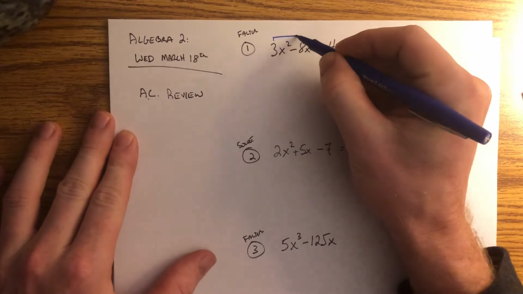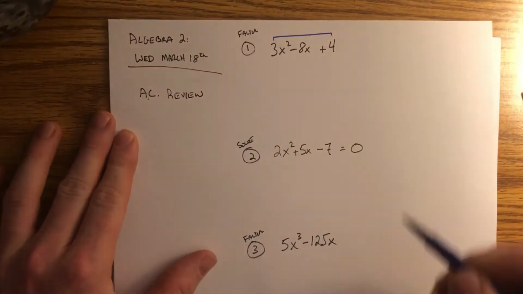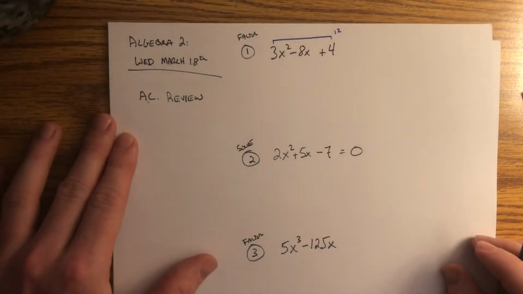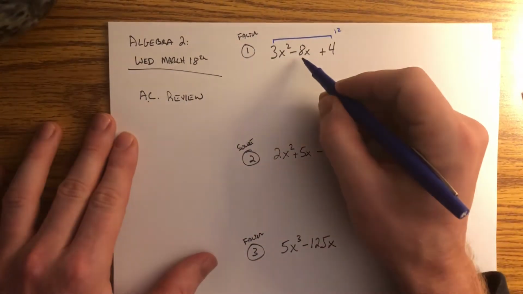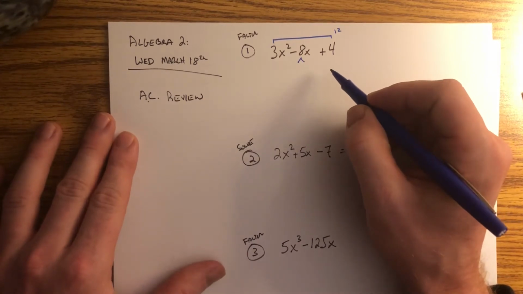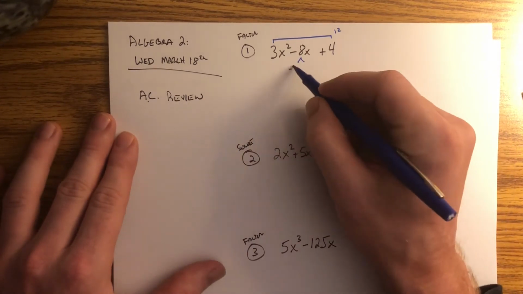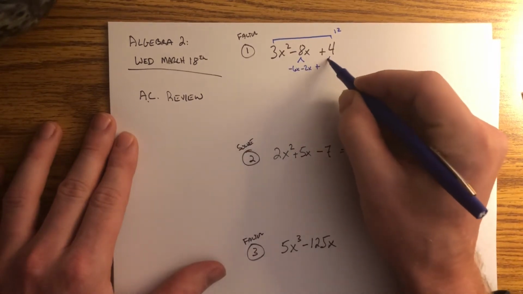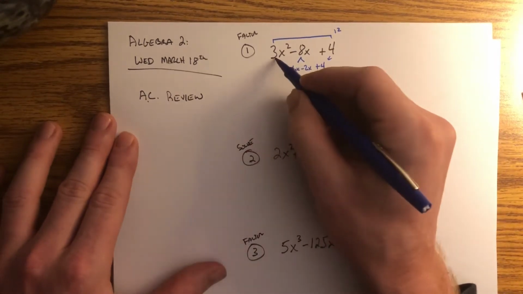To do the AC method, you multiply A and C together, you get 12. And then you need things that multiply to 12 that add to negative 8, so they both need to be negative. So we're going to use 6 and 2, so negative 6x minus 2x. And then you write down the rest of the problem. So this 4 will drop down, and this 3 will drop down.